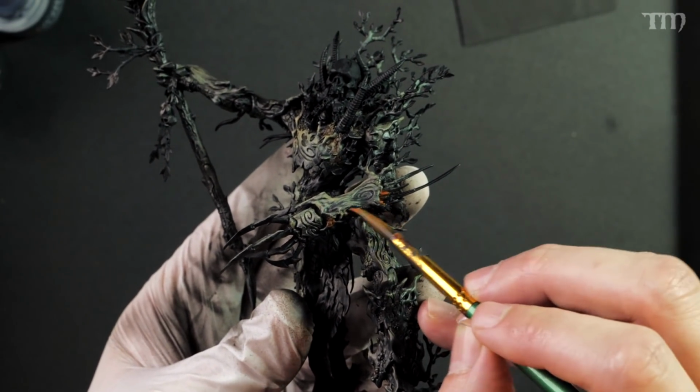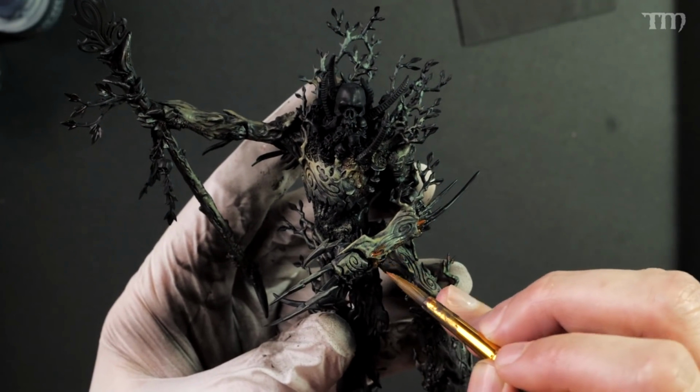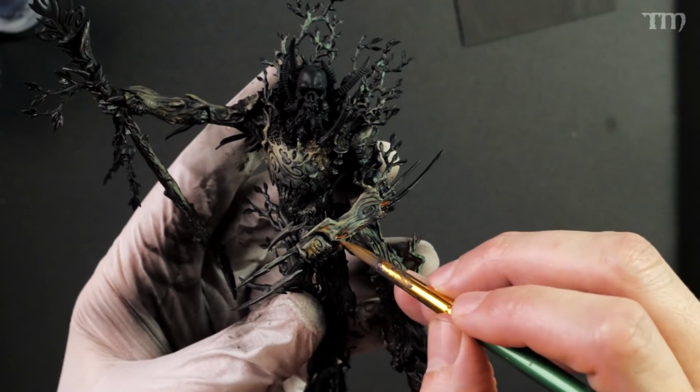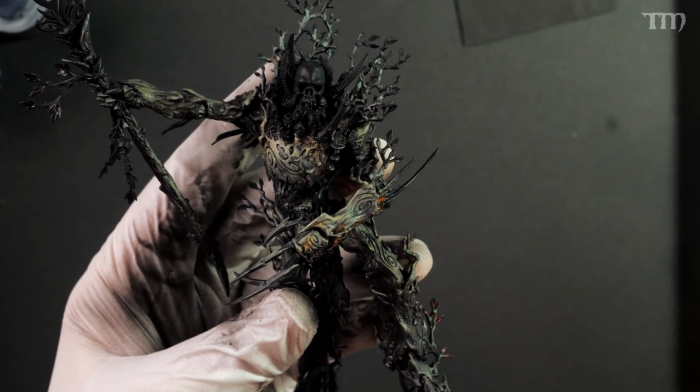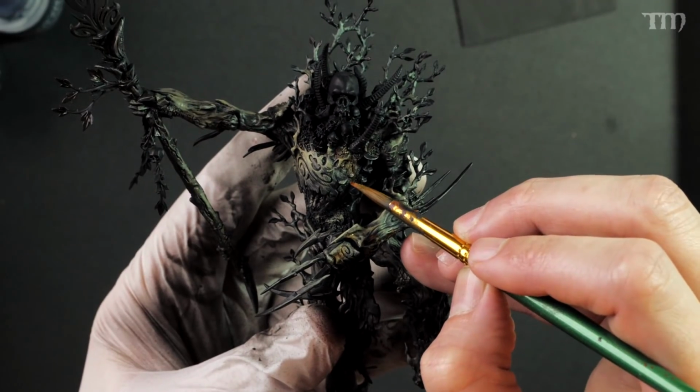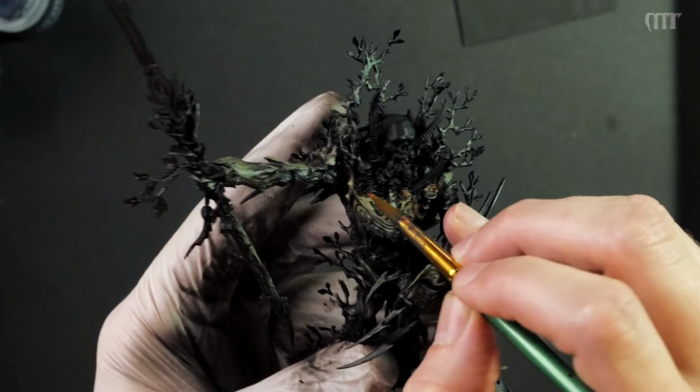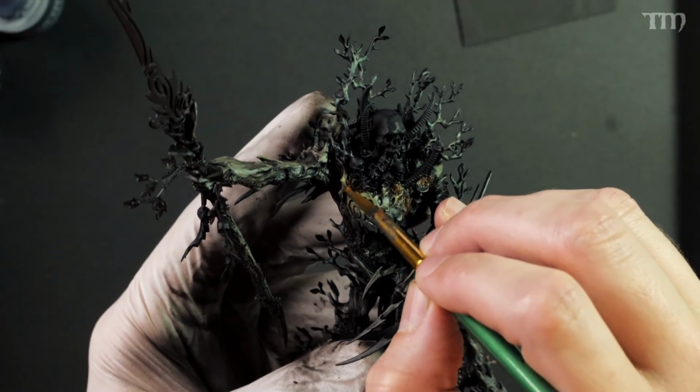And when I was assembling this model, I had used some of that Martian Iron Earth, just a crackle medium from Games Workshop. And I'm making sure to touch this color into those crevices, as well as some other areas, some of the dirt pileups.